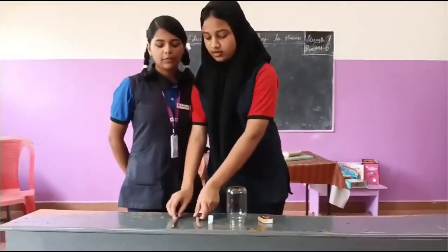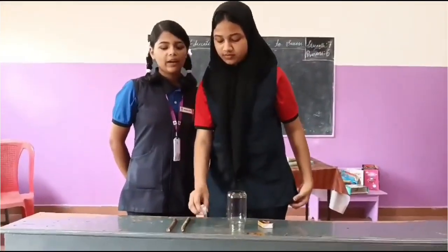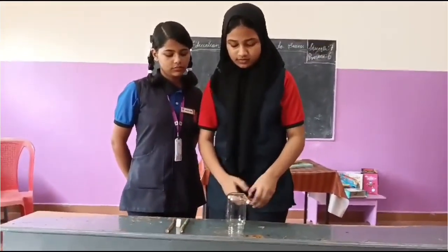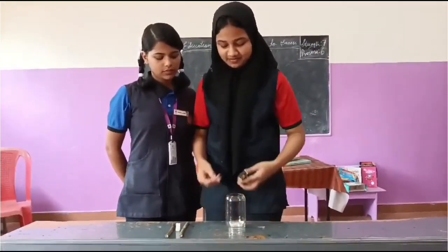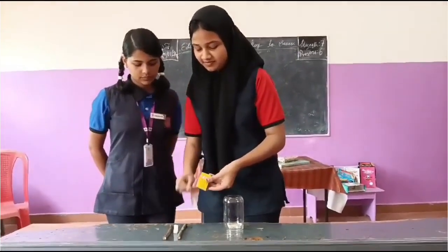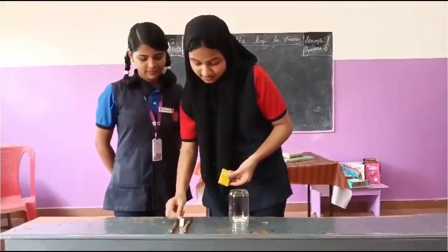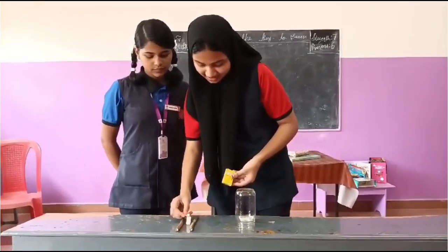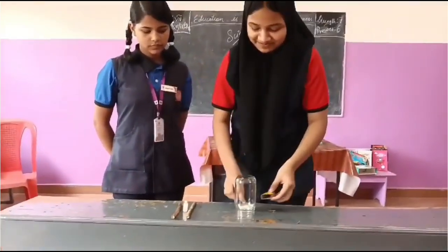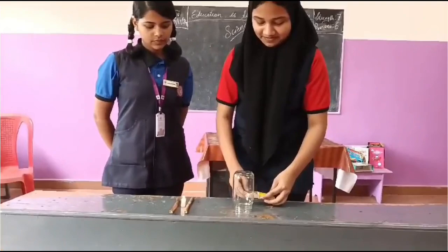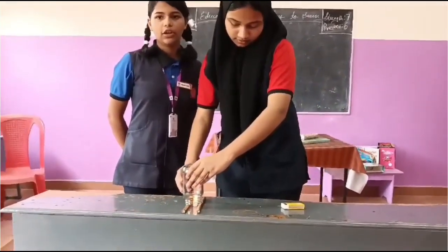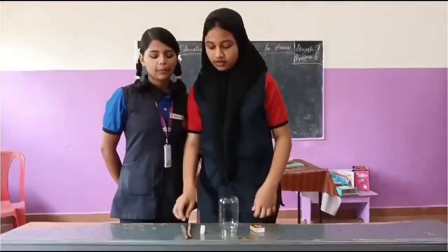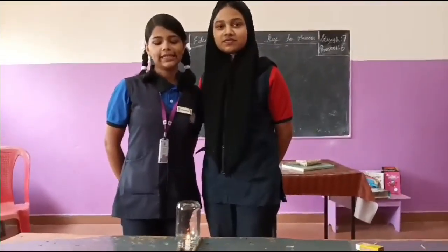We are putting these wooden blocks. Now we are burning the candle. Now we are putting this glass bottle on top of that. After we put this, you can observe that the candle is still burning because air enters through this gap.